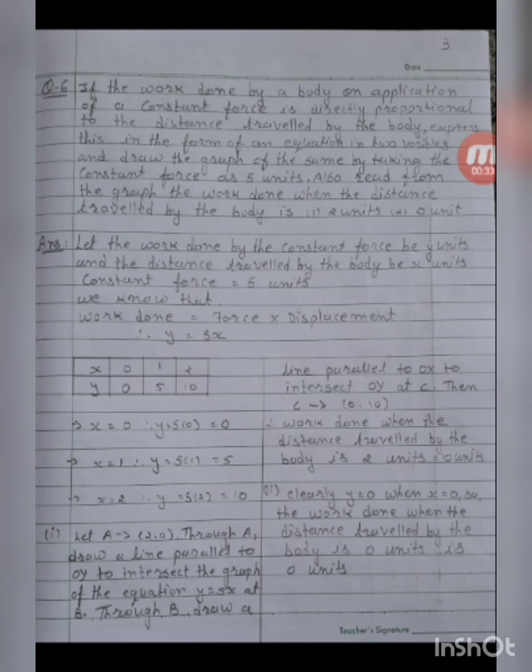Let the work done by the constant force be y units and the distance travelled by the body be x units. The constant force is equal to 5 units. We know that work done is equal to force multiplied by displacement. So y is equal to 5x. This is our equation. Now we find the solutions.